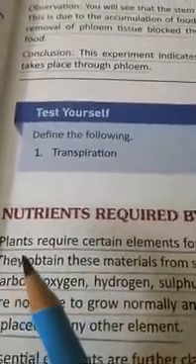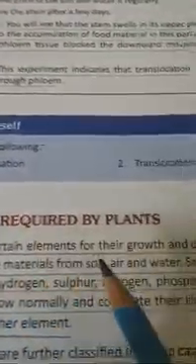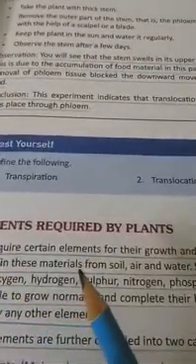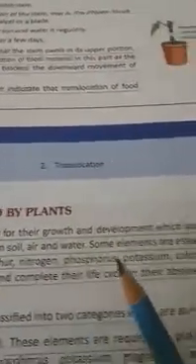Okay. Now let us see the nutrients required by plants. What are the nutrients? The plants require certain elements for growth and development which are known as plant nutrients. They obtain these materials from the soil, air and water.